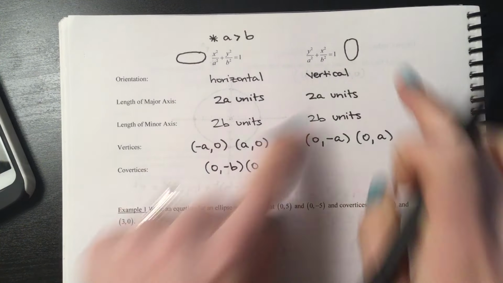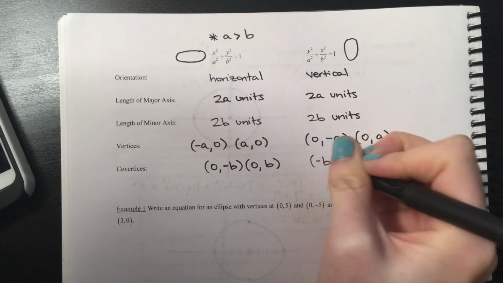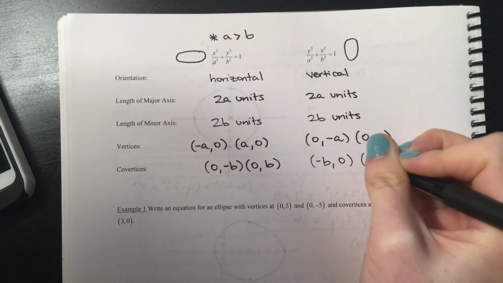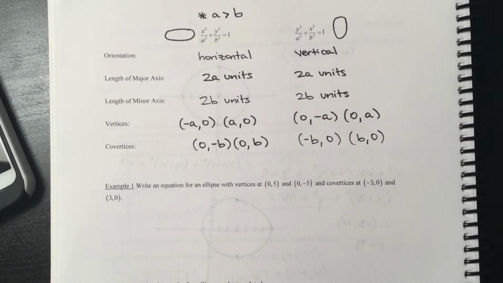And then for the co-vertices, I go left and right for those. So I go b units to the left and b units to the right. Okay, so those are the setups. They're going to seem a little bit strange. Let's write an equation, see how we feel about this.